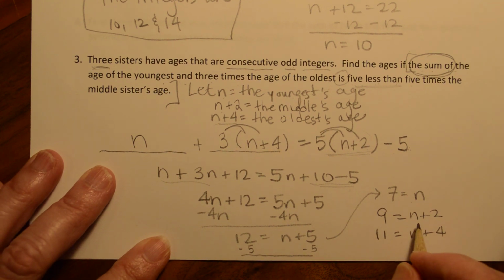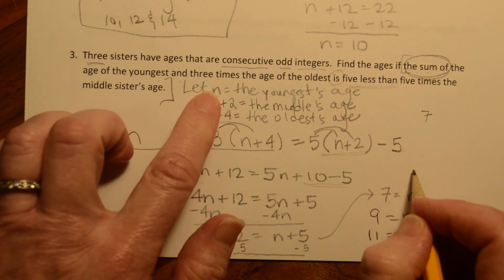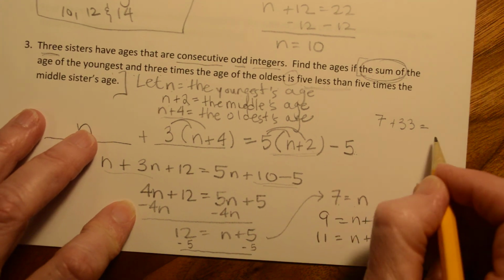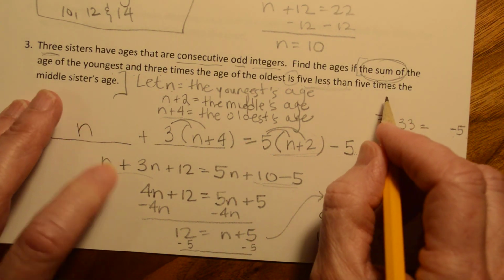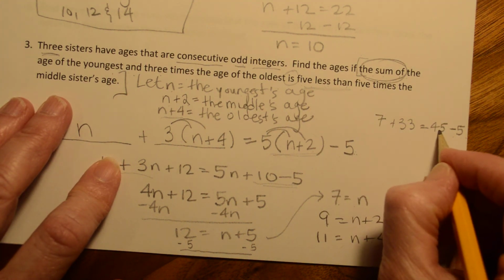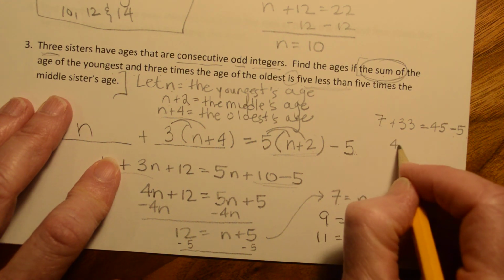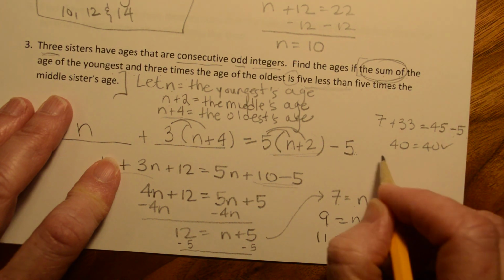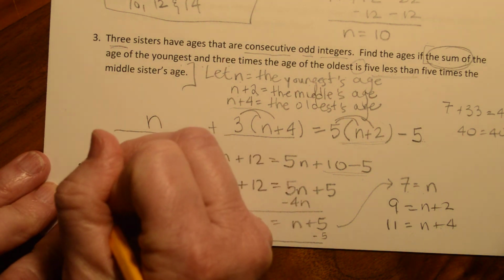All right, so if we check that out, the sum of the youngest and 3 times the oldest, that would be 33, is 5 less than, so I'm going to take 5 away from something, 5 times the middle sister's age, that would be 45, 5 times 9. So 7 and 33 is 40, and 45 minus 5 is 40, and we get 2 numbers that are equal.